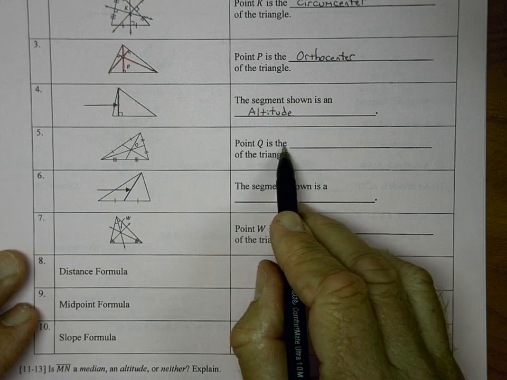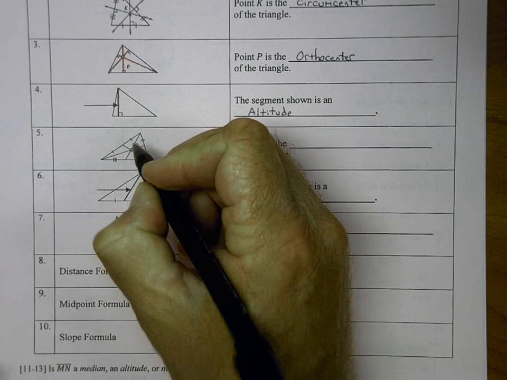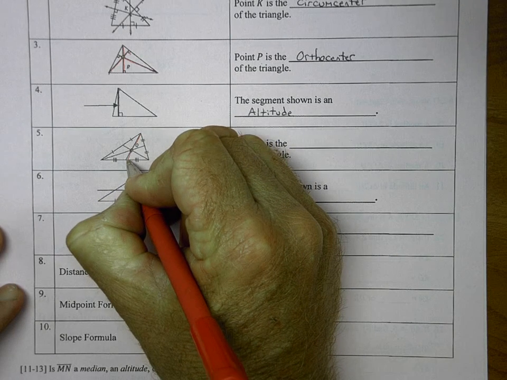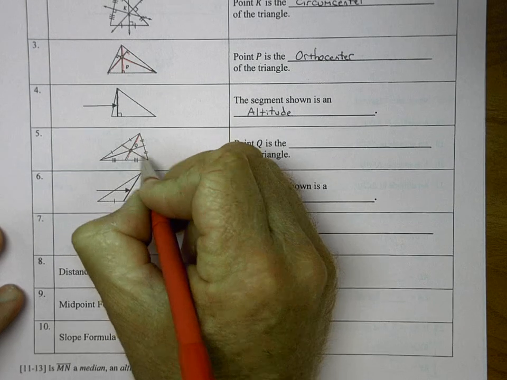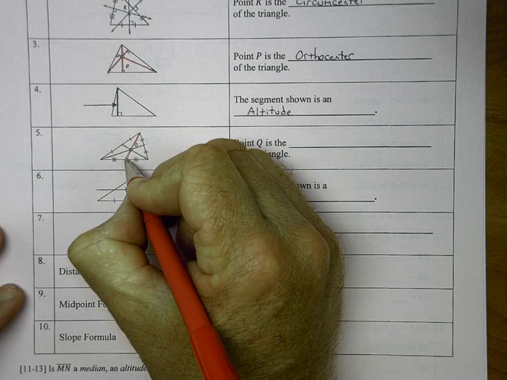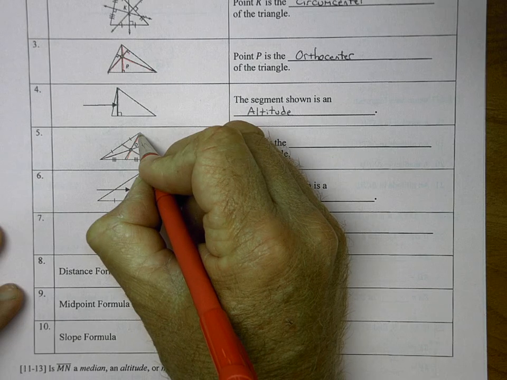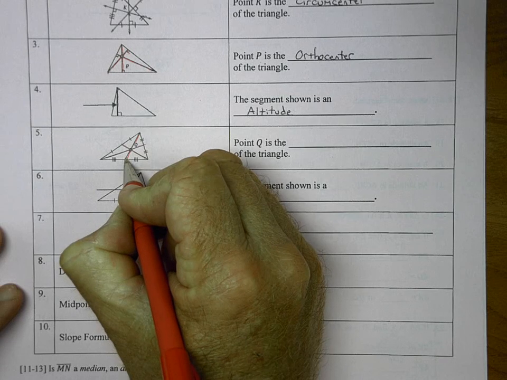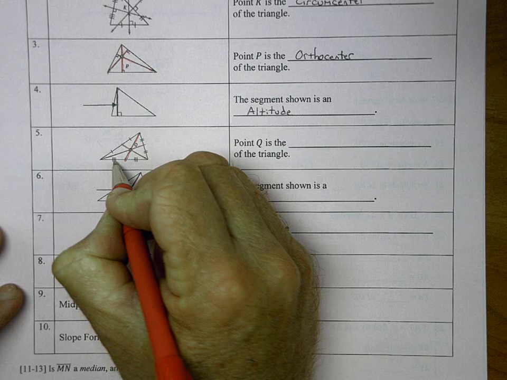Number 5, point Q is the what, or the blank, of the triangle. So here is point Q. If you notice, point Q is the point of concurrency of that line segment and that line segment. So what type of line segments are all three of these? Let's just focus in on this line segment, then we'll see if it applies to all three. This line segment starts at a vertex of a triangle. It goes across the triangle to the opposite side, and it stops right here. And right where it stops, that's in the middle. That's a midpoint. How do I know that? Because of the congruent segment marks.